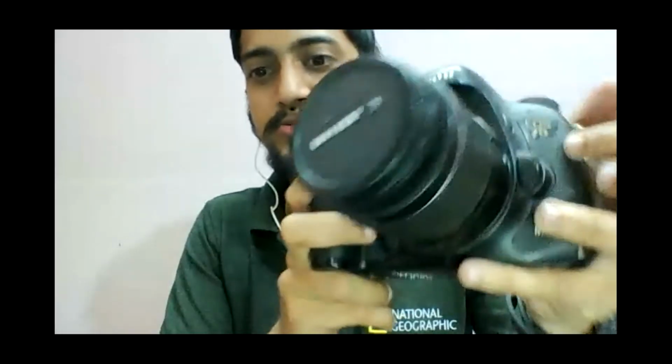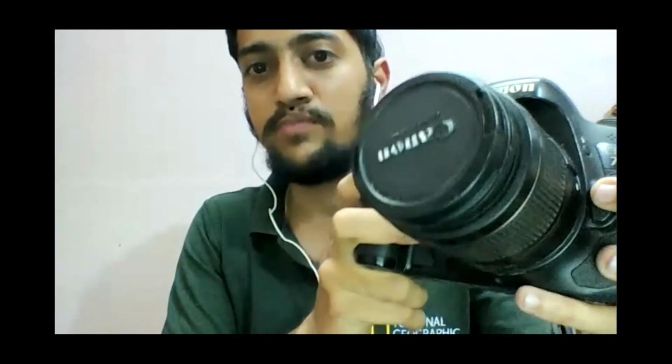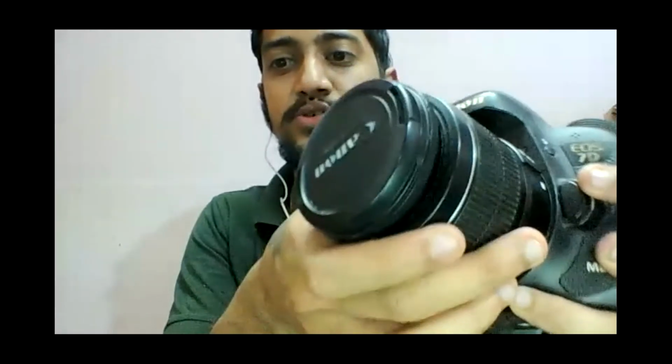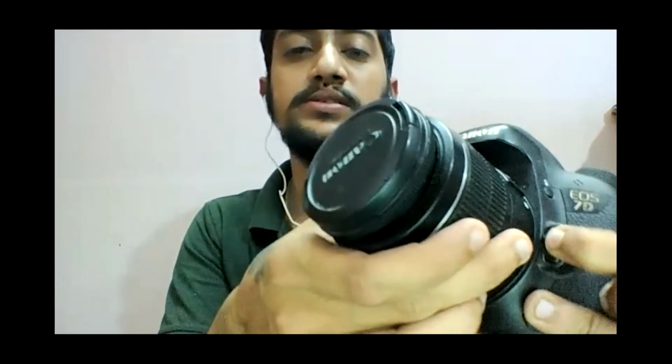You have this small button over here on your camera, next to the lens. You're able to see this small button. You just hold on to the button, and then you turn your lens anti-clockwise, and then you remove it. So this is how you remove the lens from the camera.